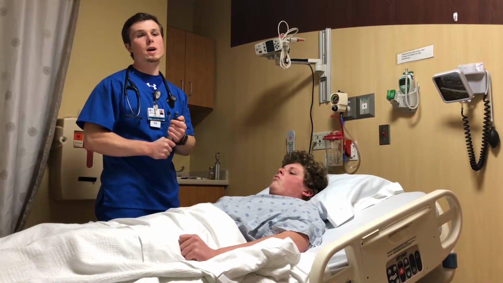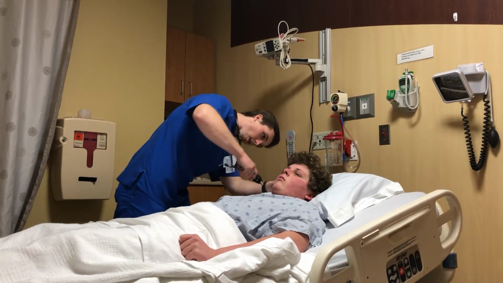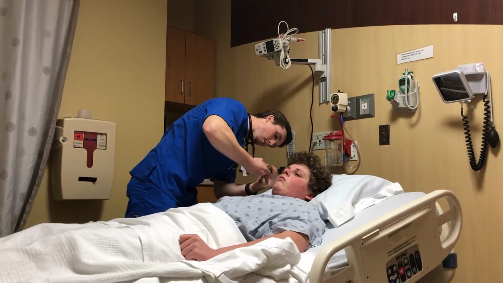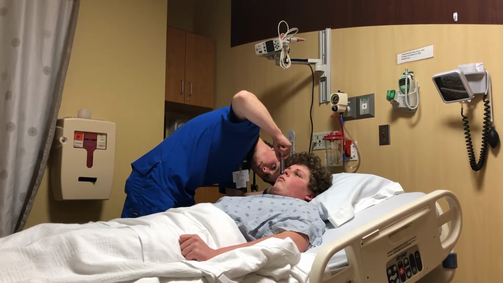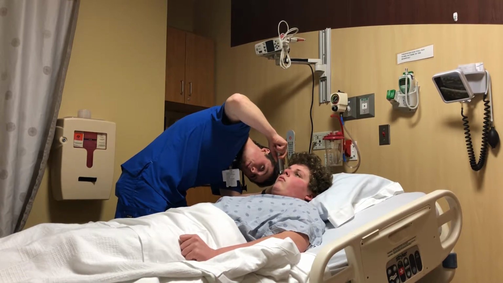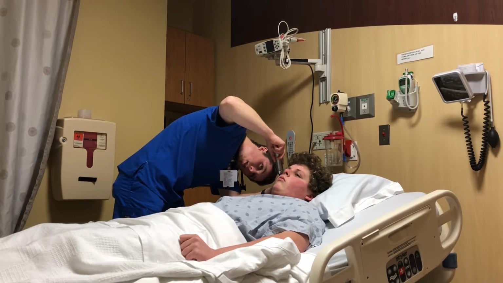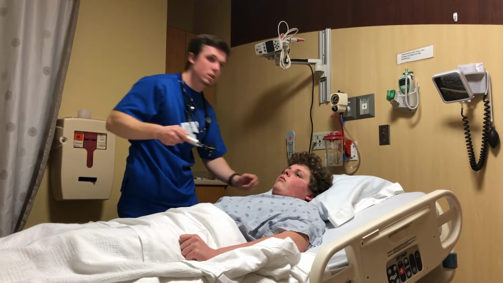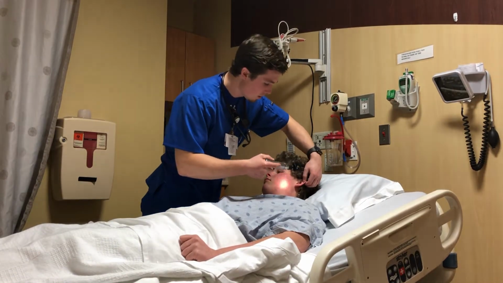Okay, so we're going to check the ears with the otoscope, and what we're going to do is pull the ears up and back because the patient is an adult. So pulling the ear up and back with the otoscope on. No excessive wax buildup. The tympanic membrane is grayish in color, and no excessive drainage noted at this time. The right ear is at the 5 o'clock position.